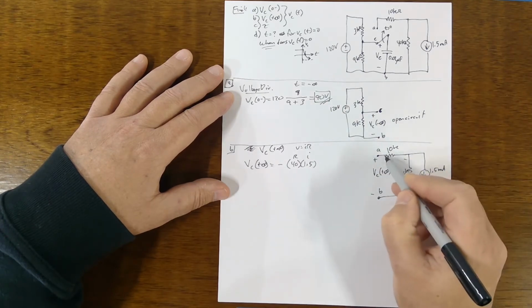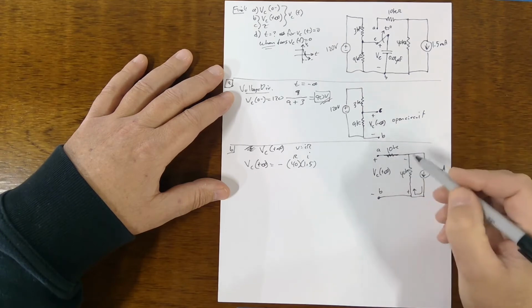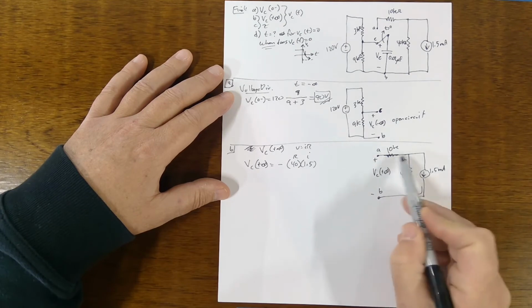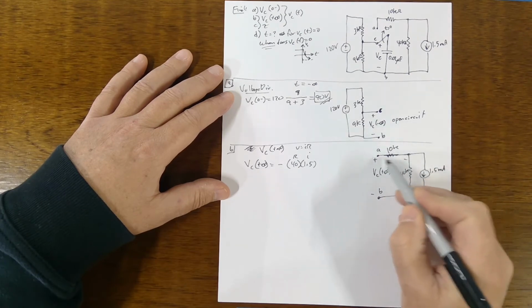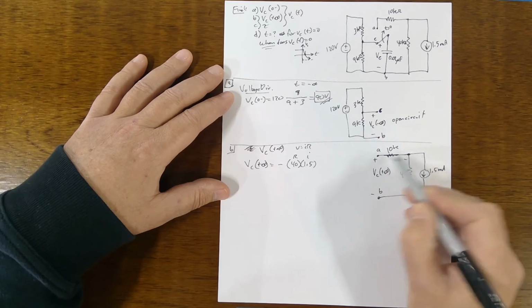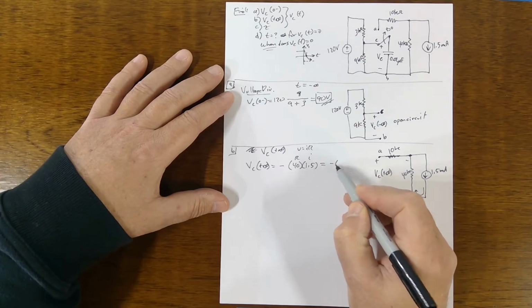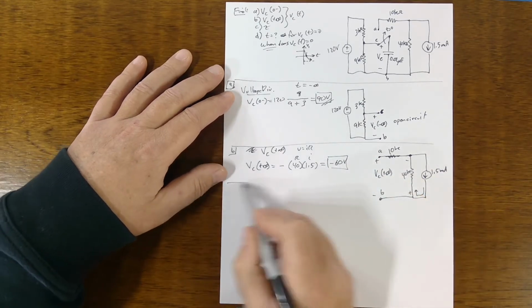This guy here has no effect because there's no current in this little piece just hanging by one node. It's not a circle here, it's just a poking out thing. So this is minus 60 volts. That's part B.